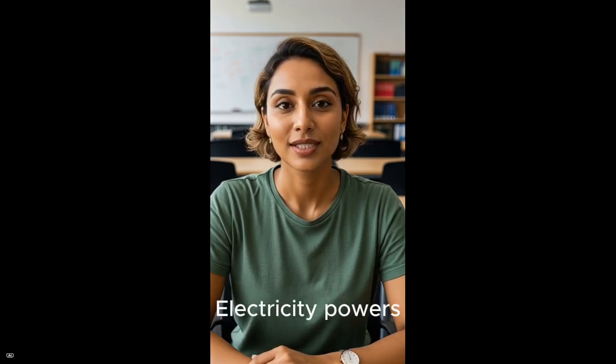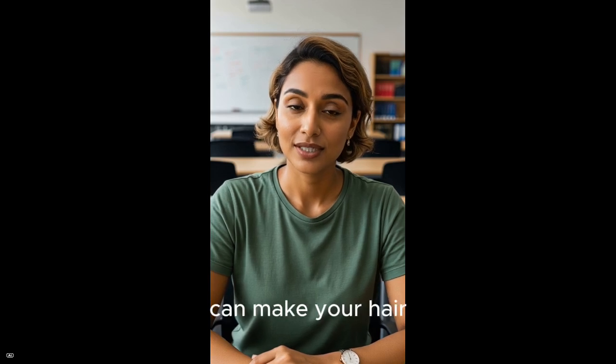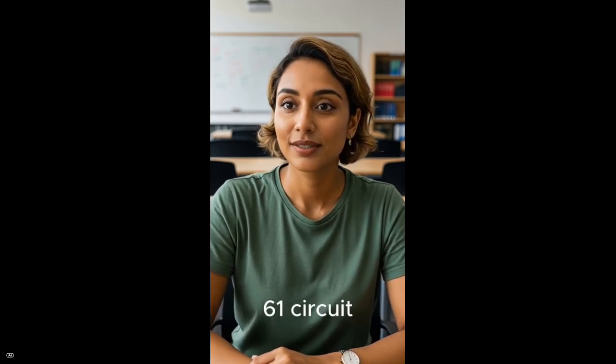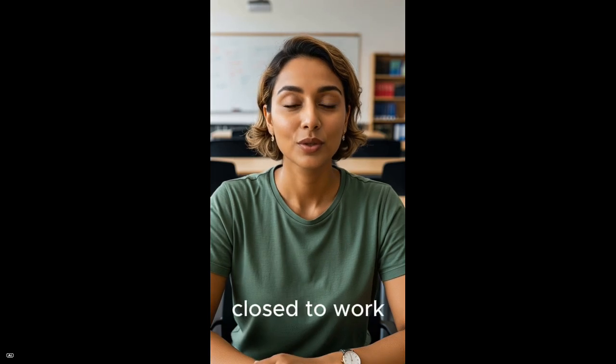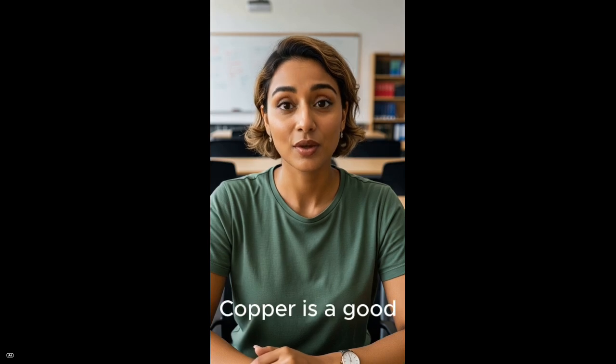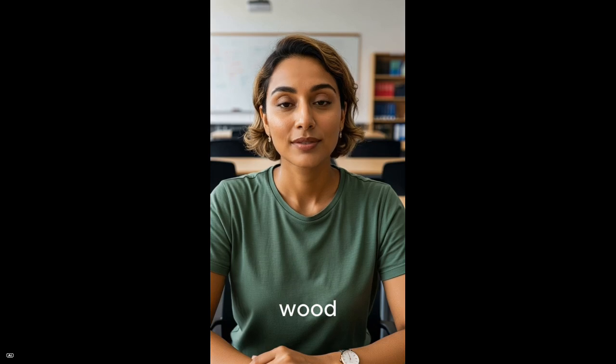60. Electricity. Electricity powers homes and devices. Static electricity can make your hair stand on end. 61. Circuit. An electrical circuit must be closed to work. Open circuits stop the flow of electricity. 62. Conductor. Copper is a good conductor of electricity. Metals are generally better conductors than wood.